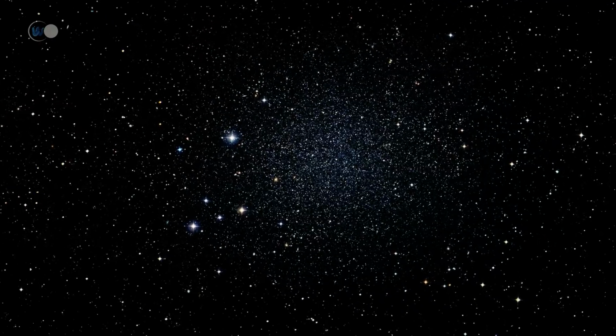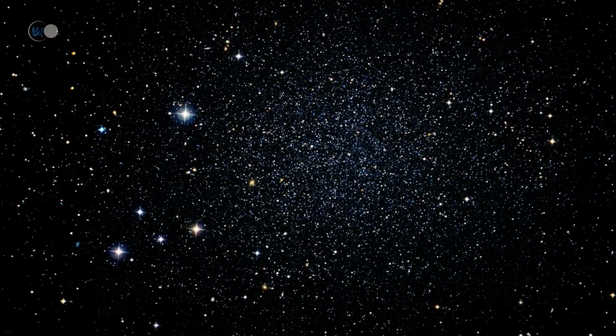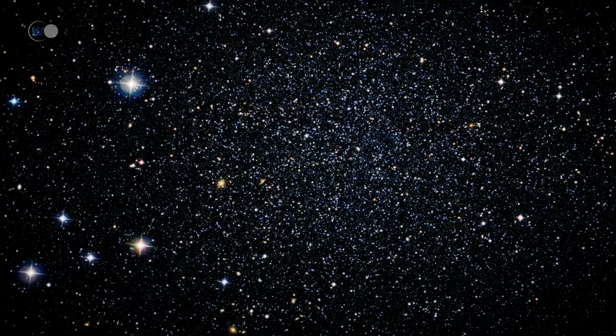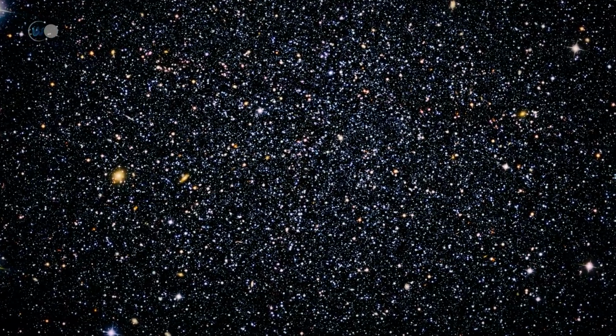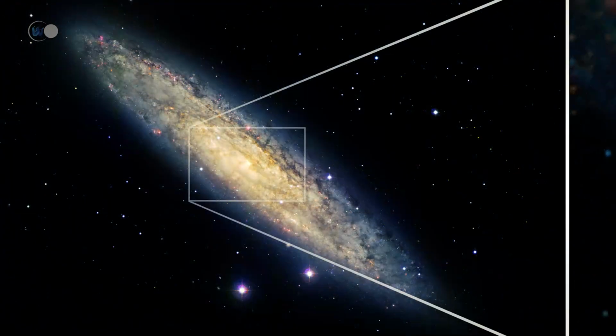This galaxy has a high rate of incipient star formation. It is the most massive member of the Sculptor Group. Its core is believed to house a supermassive black hole with a mass equivalent to around 5 million solar masses.